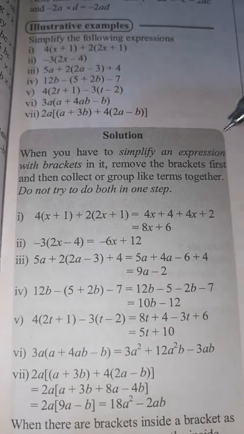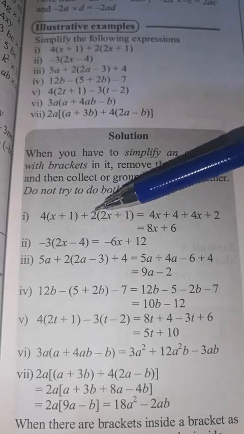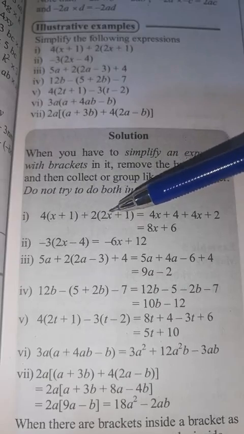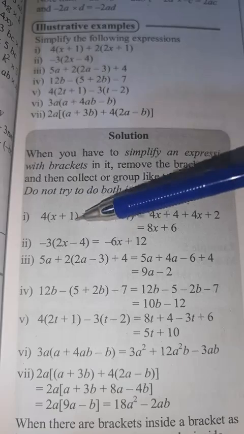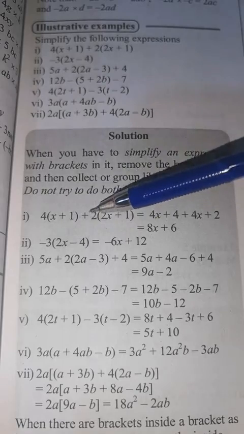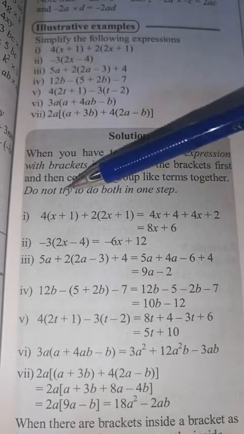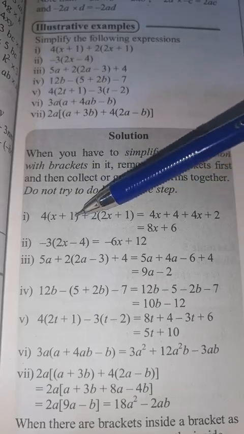So be sequential, be systematic in whatever you are doing. It will help you. So now that we have this 4 into bracket x plus 1, then we have another expression 2 into bracket 2x plus 1. So 4 will multiply this, right? That's one thing that we are talking about. When you are done, come on the other side and do this one. So now let's do that. Let's see what happens. Now we have what? 4x plus 4.